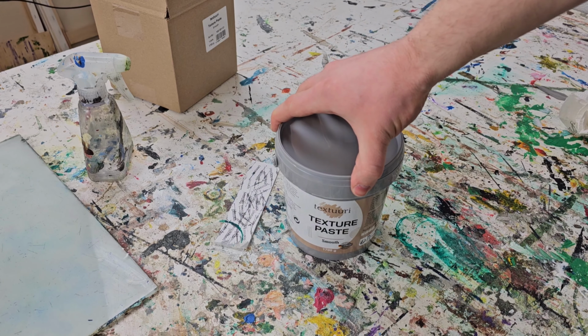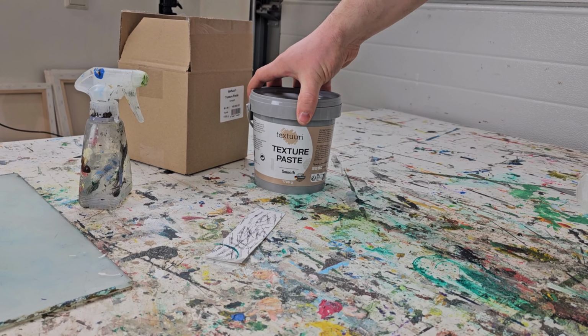This brings us to our next question, which is, how long does it take for the text to paste to dry? This also depends a lot on the environment. So if it's really hot, it dries up quicker, but overall it does not dry as quickly as acrylic paints. So I usually wait around 24 hours just to be safe before I start working on my textures.